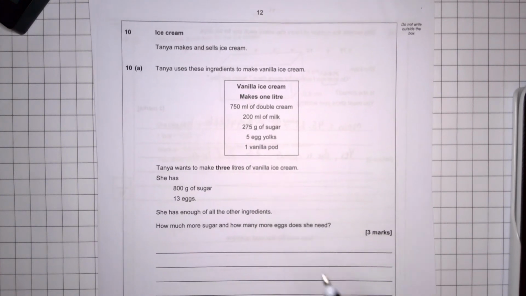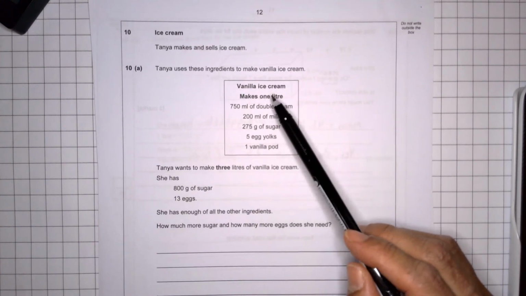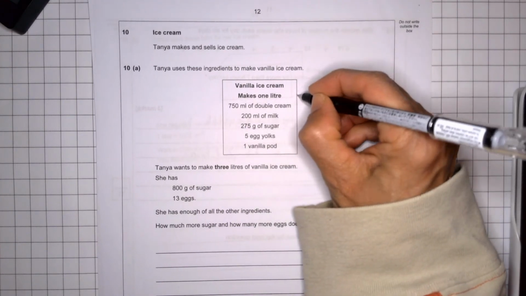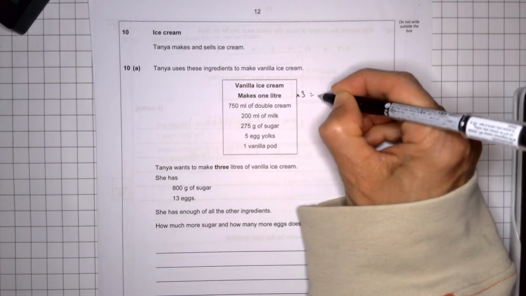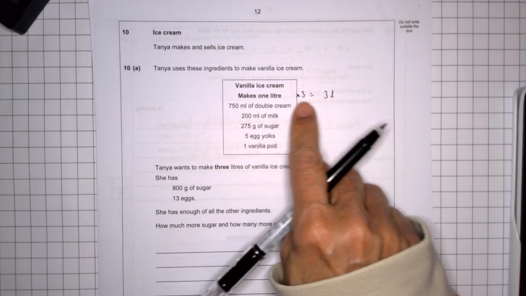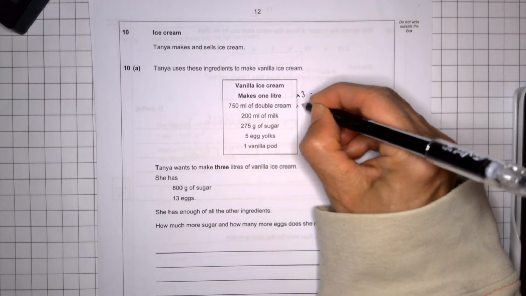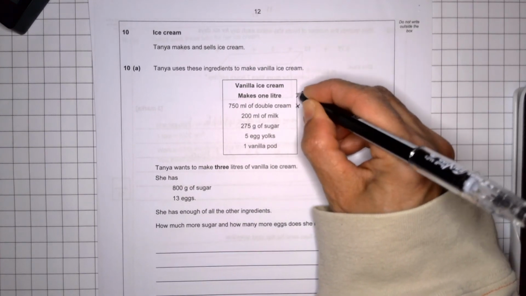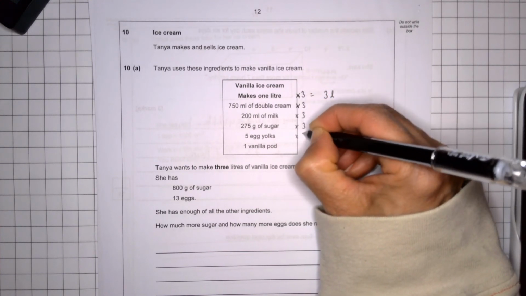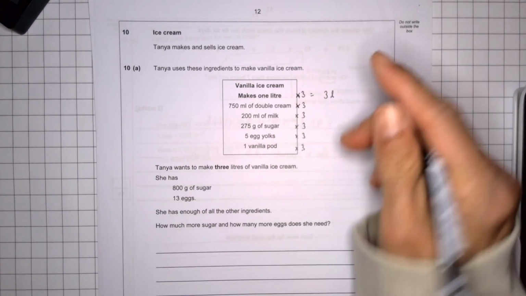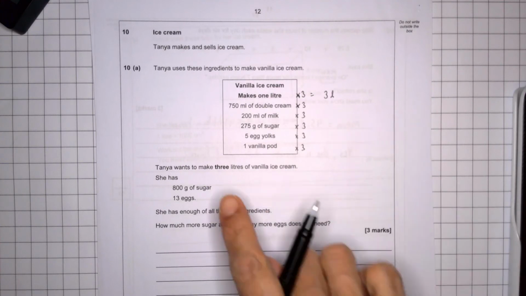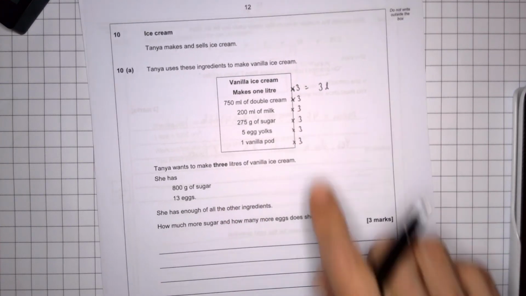Okay, so if this is enough for 1, she'll need 3 lots of this to make enough for 3. Yes, so in other words, we're going to times it by 3. Because if we times it by 3, it will come out to 3 litres. Yeah, 1 times 3 is 3. So it means that each of these we would have to times by 3. Okay, but I'm not going to do it yet because I haven't read the question. I'm just understanding what would happen if we wanted to make 3 litres of vanilla ice cream. We need 3 lots of everything.